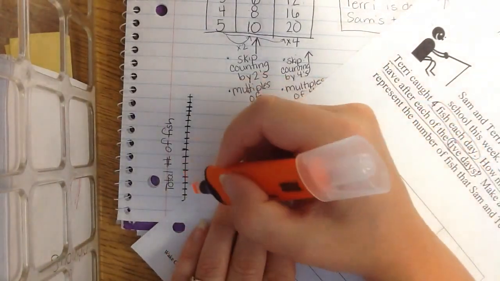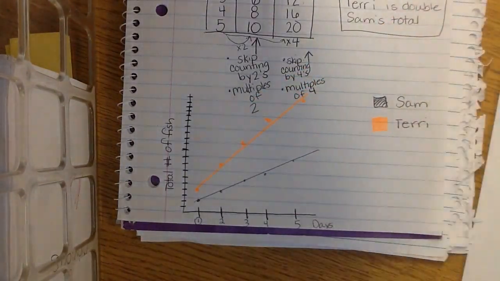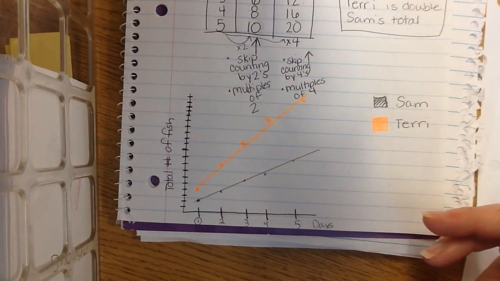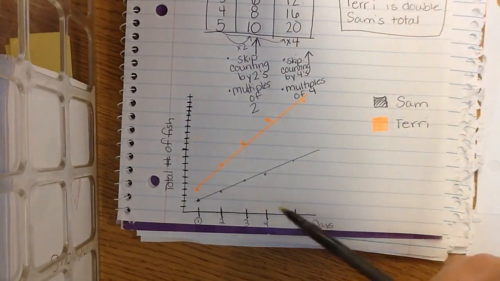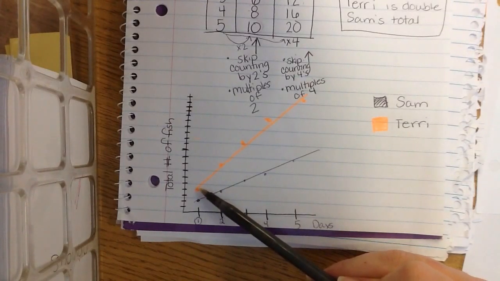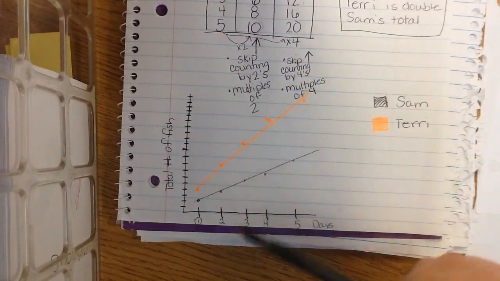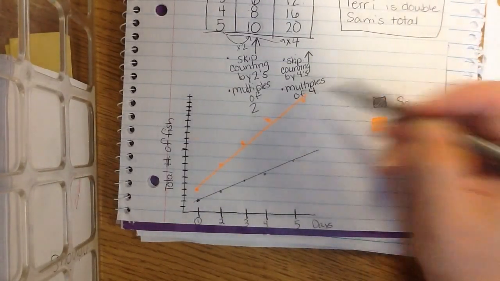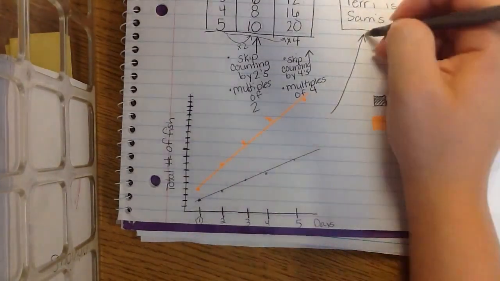My line is not going to be very straight because I did not use a pre-printed piece of graph paper, because I wanted you to put them in your notes. If I look at this and at what I've already learned, Terry caught 2 times the number of fish and got so much bigger right away. This number was 10, this was 20. So my fact that Terry is double Sam's total matches.